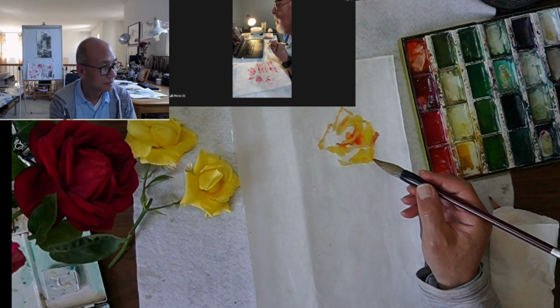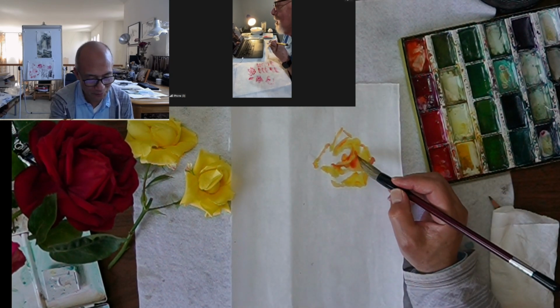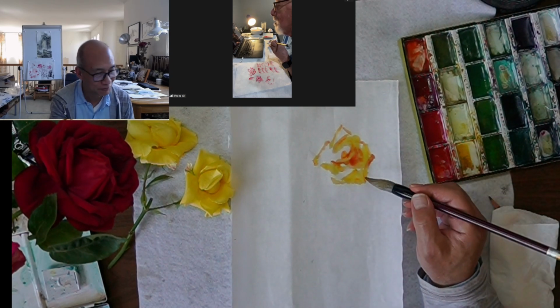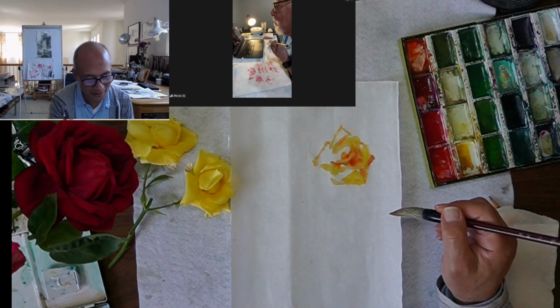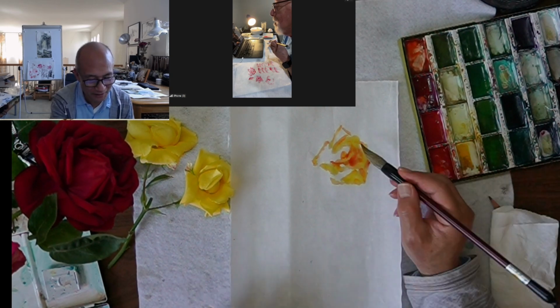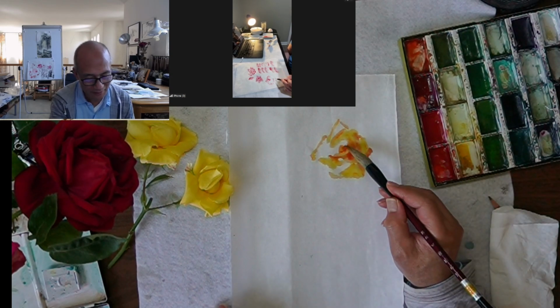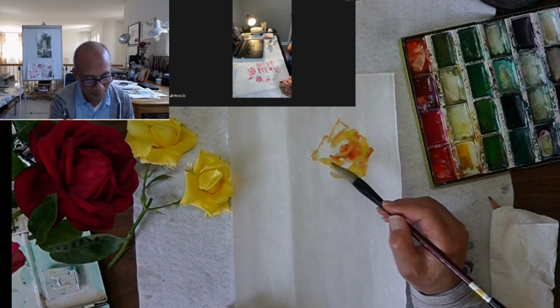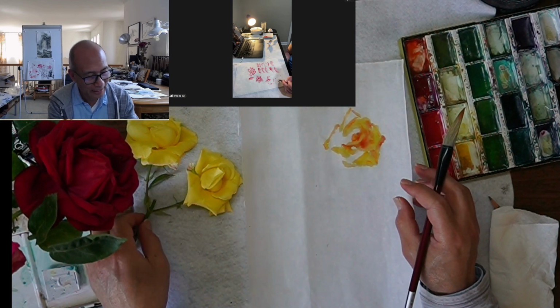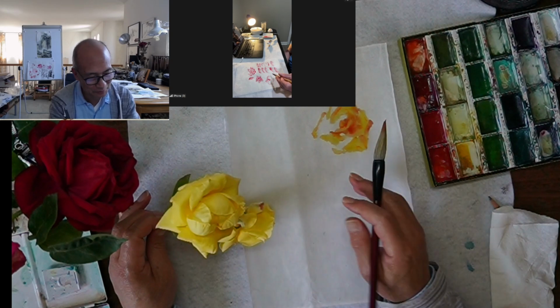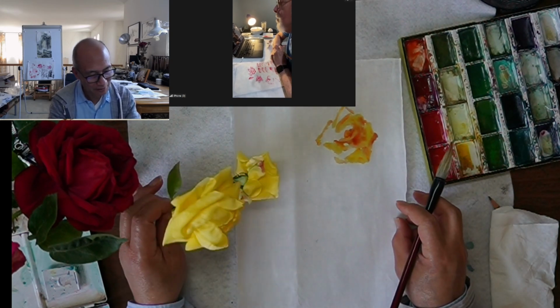Can you see it? Yeah, I just do two thirds maybe, and leave the other in your imagination. I don't really complete that. That's a watercolor approach also. So that's the idea. If you want to do a real-life one, you abstract, you simplify it into big shapes. Let's do this one.